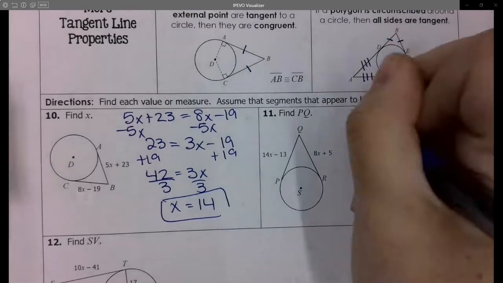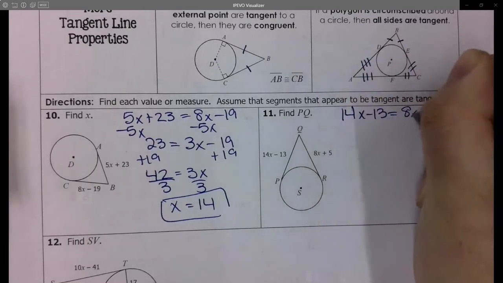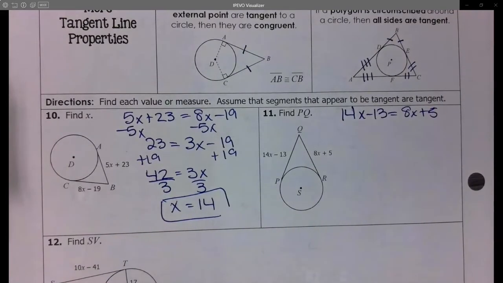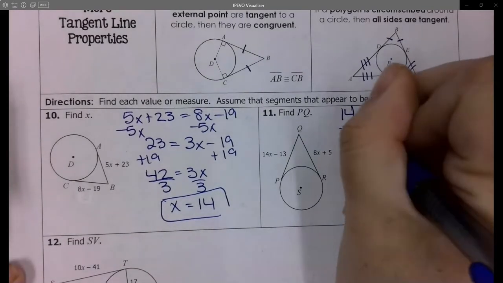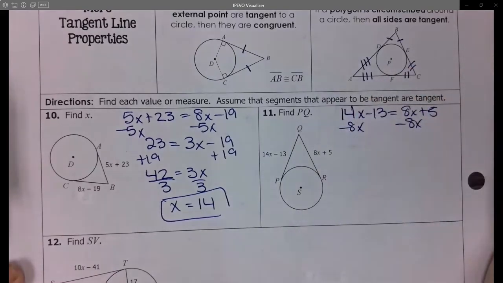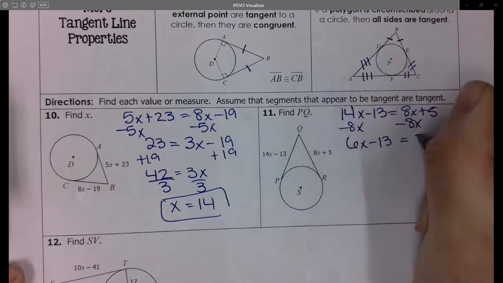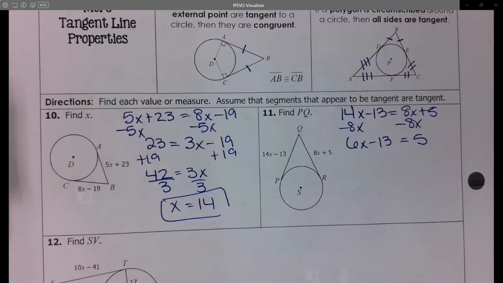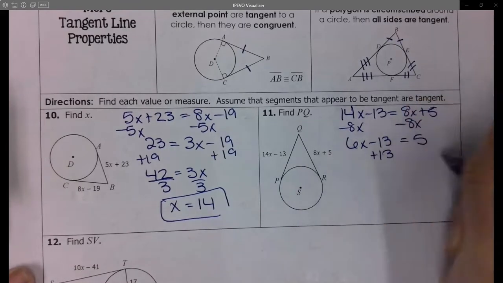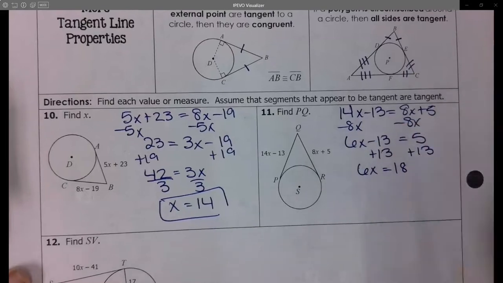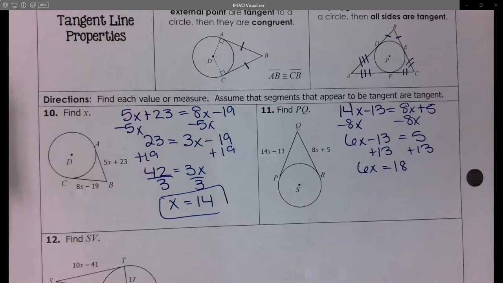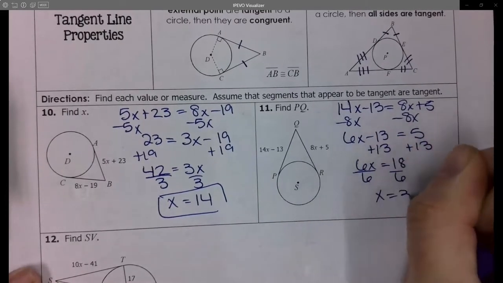I want to do the same thing on number 11. I'm going to set these two expressions equal to each other. Then I want to get all of my variables over to the same side. So I'm going to subtract 8x, which gets me 6x minus 13 equals 5. Then I add 13 to both sides, which gets me 6x equals 18. Then I can divide both sides by 6, and I get x equals 3.